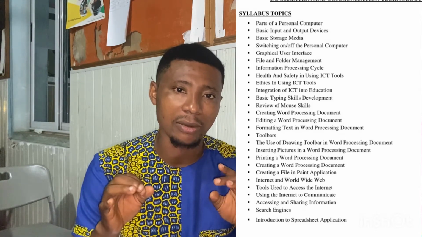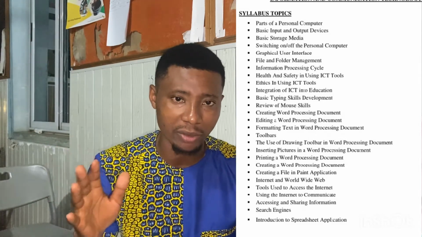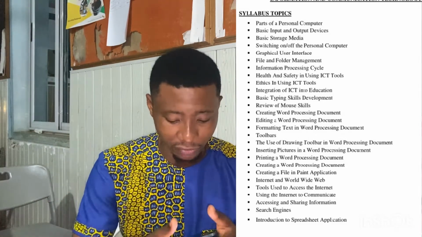So if you know all the appropriate keys that are used, in case you are asked to identify or write the appropriate keys to type the following keys, you should know this is your left and this is your right. So please take note of that one too. Then we come to review of the mouse skills.